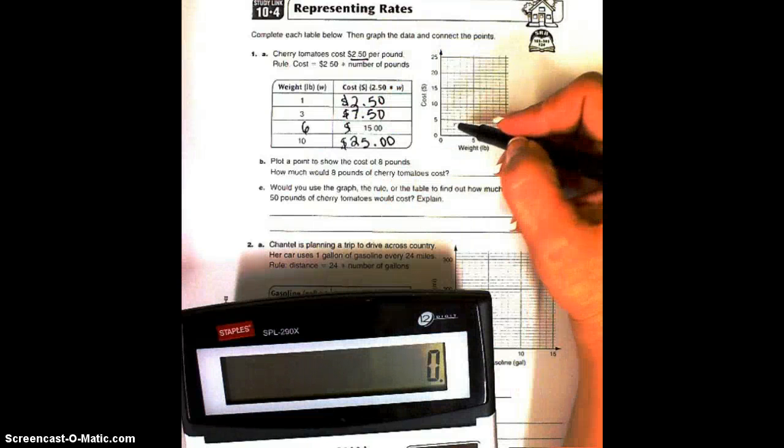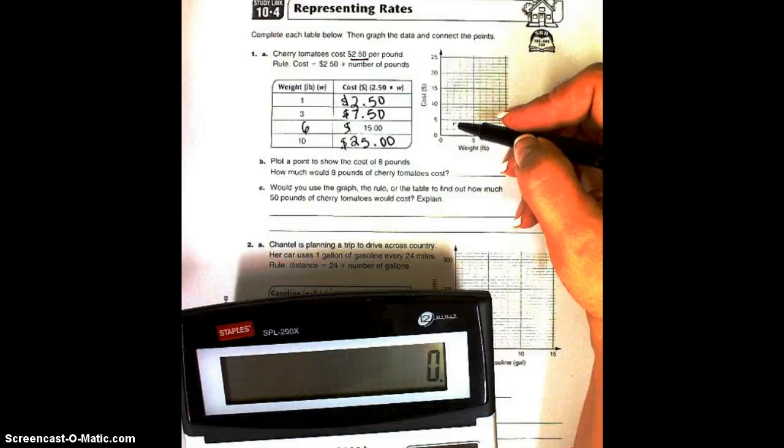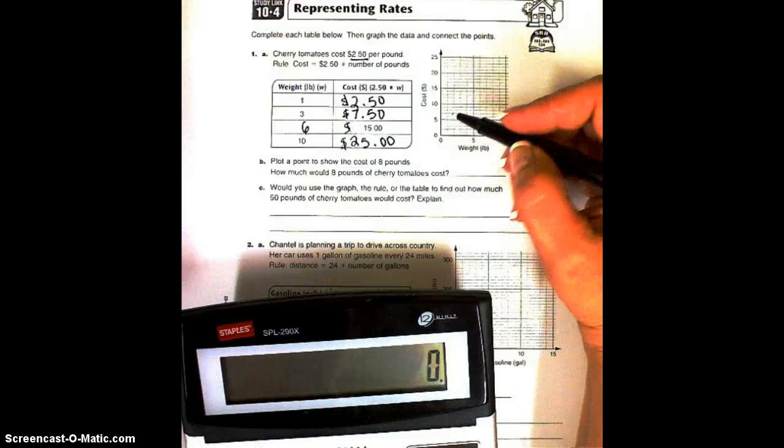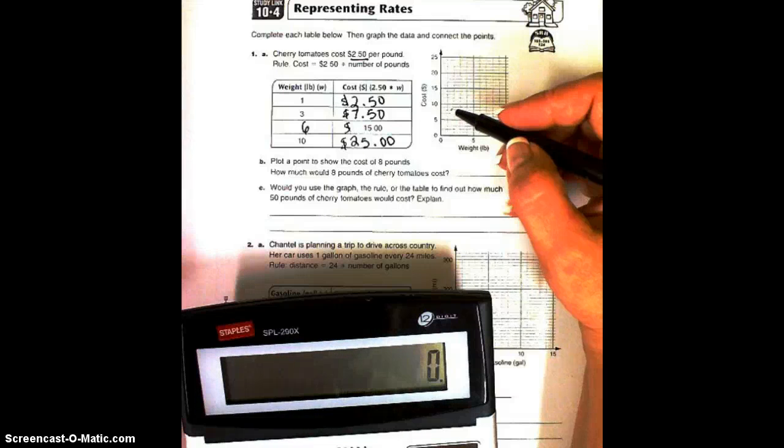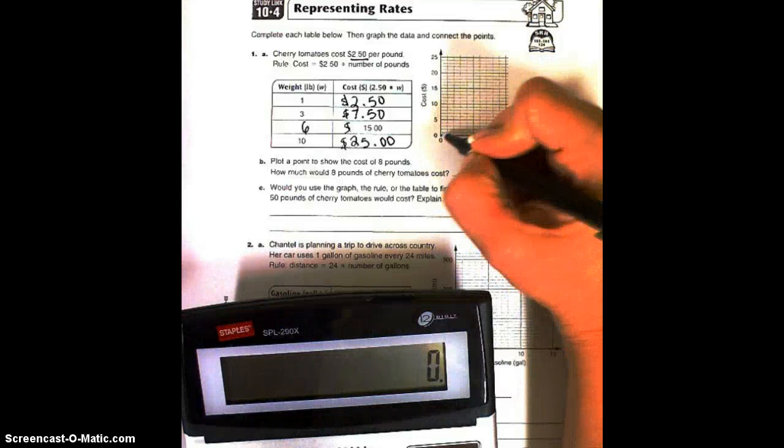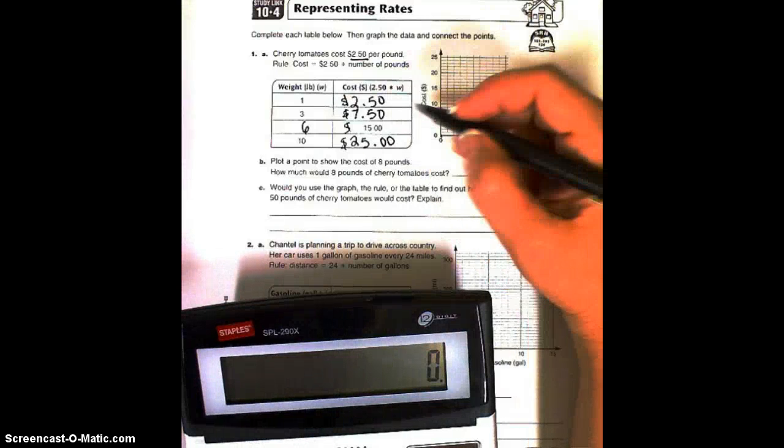And then we need to graph. Make sure you have a straight edge. I'm looking around. I don't have one right now. Oh, here's my straight edge. And the 0, 0 is our first point. And then at 1 we need 2.50.